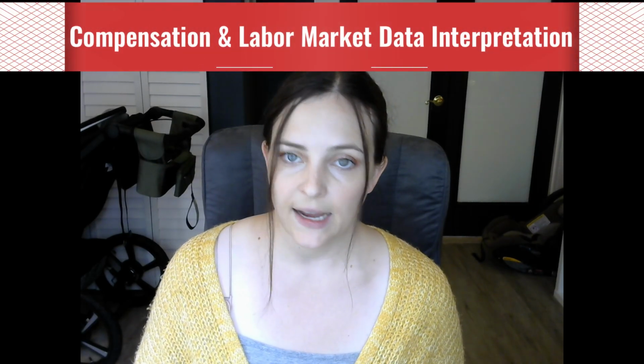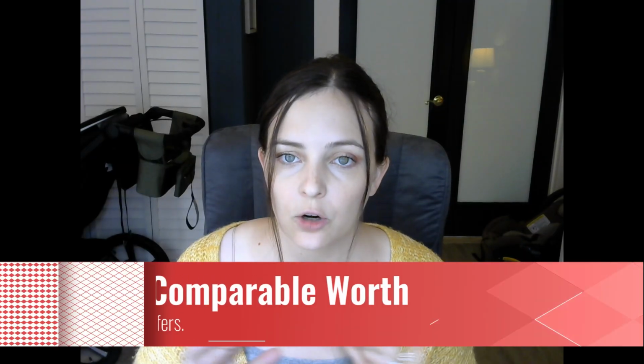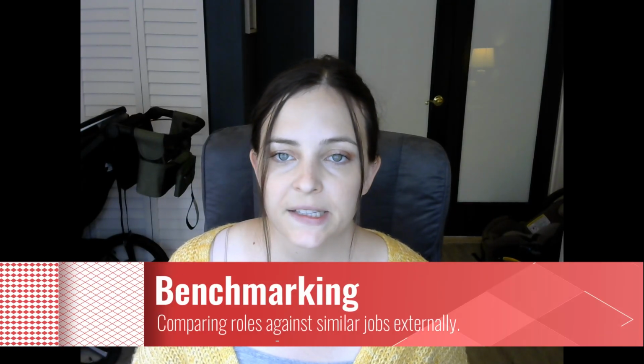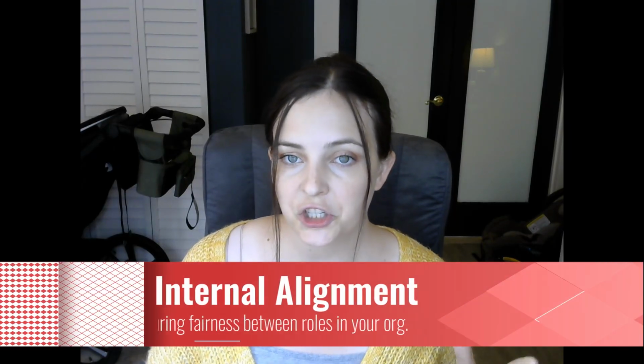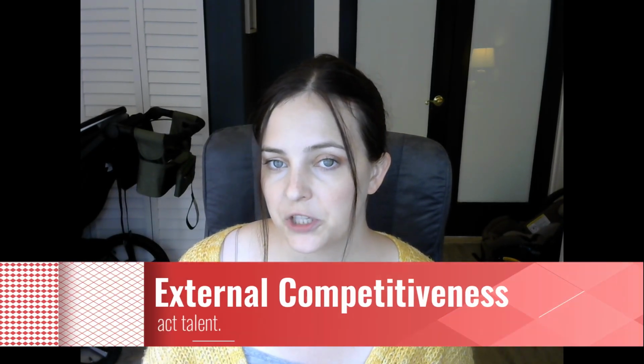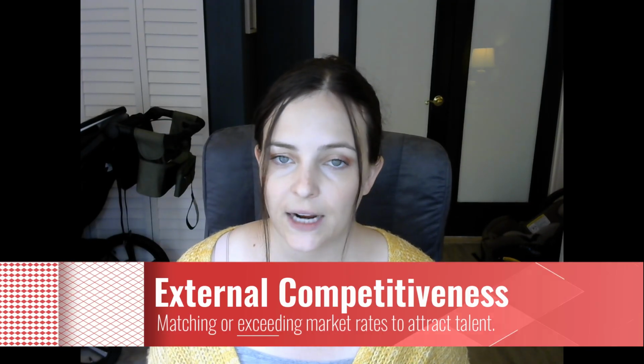The other area I want to look at is compensation and labor market data interpretation. So we have comparable worth, which is pay equity across roles of equal value, even if job content differs. Benchmarking, which is comparing roles against similar jobs externally. Internal alignment, which is ensuring fairness between roles in your org. And then external competitiveness, which is matching or exceeding market rates to attract talent. So for example, you benchmark housekeeping wages to market, but adjust internally to prevent wage compression with supervisors.